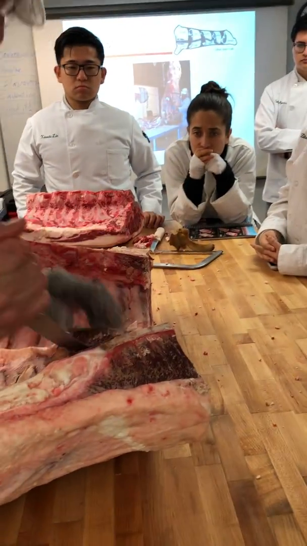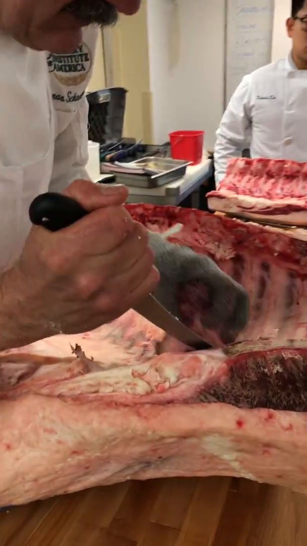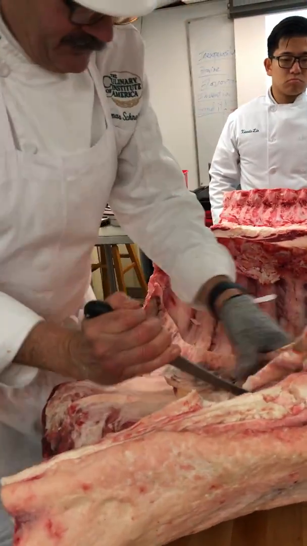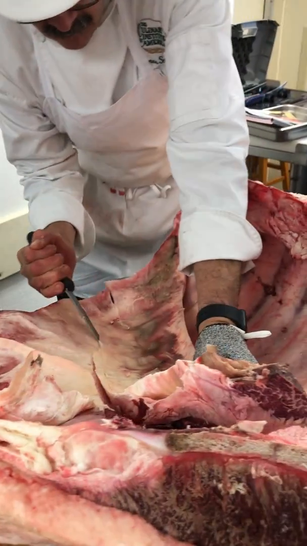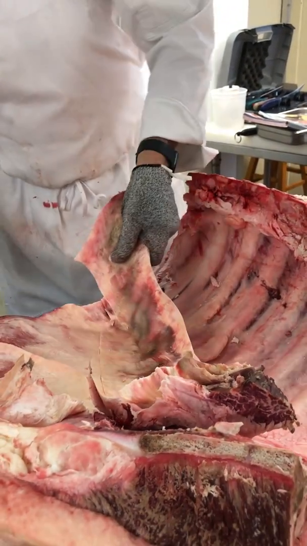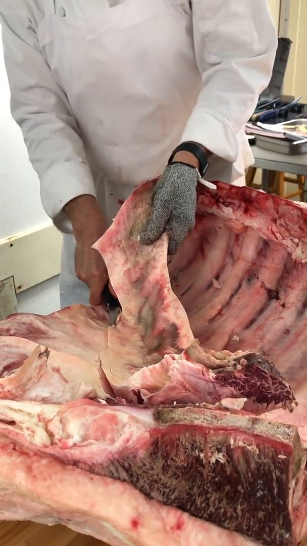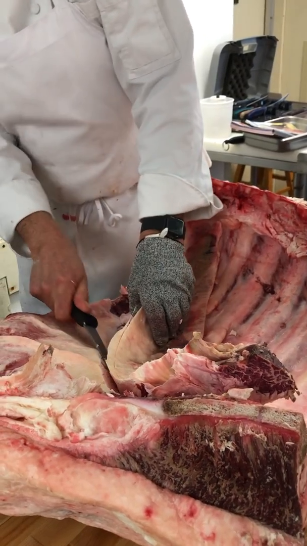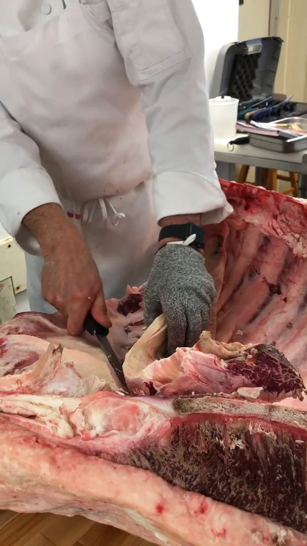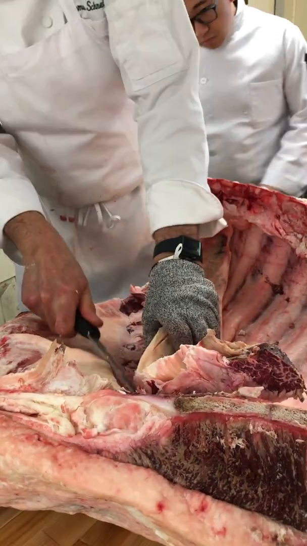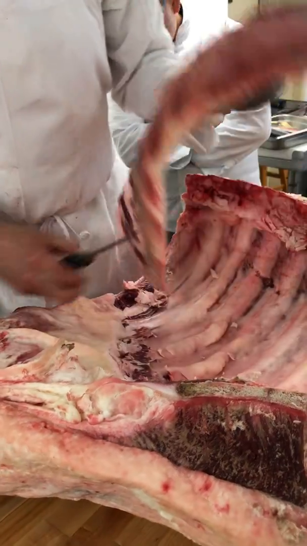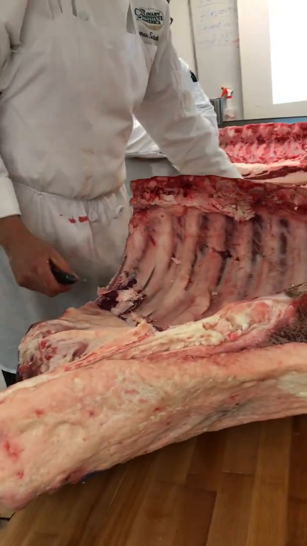So this skirt steak, peel off like this. Peel that off.